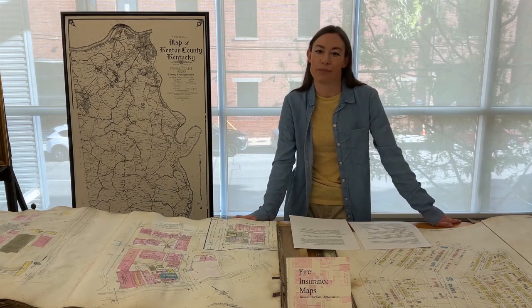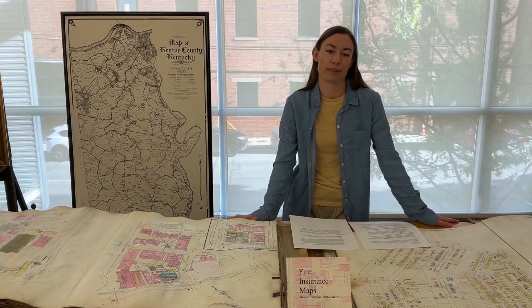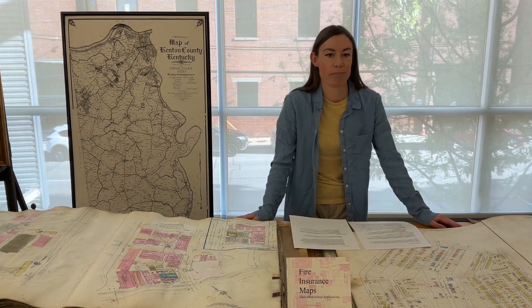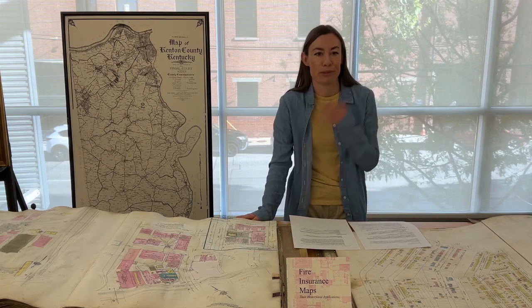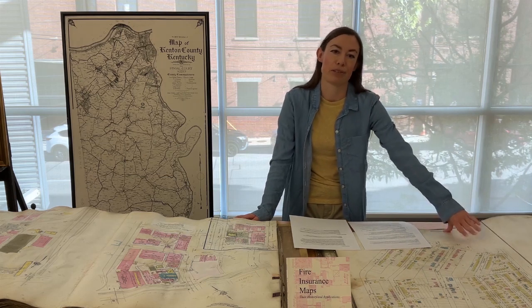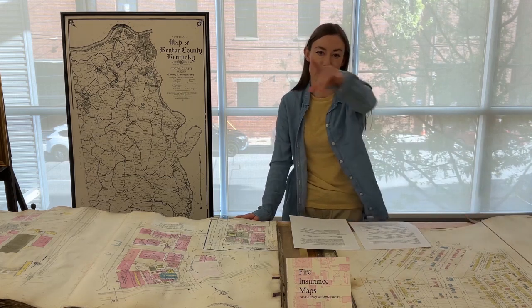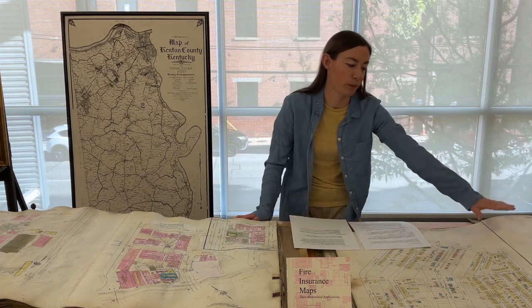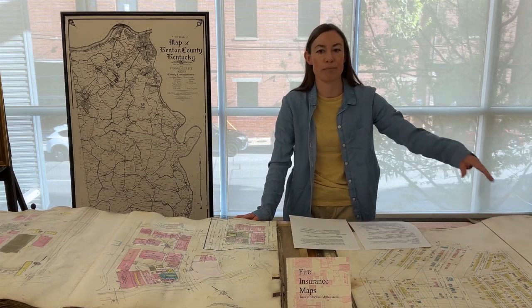And today for our Adventures in the Archive series, we're going to talk a little bit about our map collections. If you've ever been into the department, I'm sure you recognize these large maps back here. These are a little bit of our Sanborn map collection. Up in front we have the first volume of this book here. I'll talk a little bit more about that.